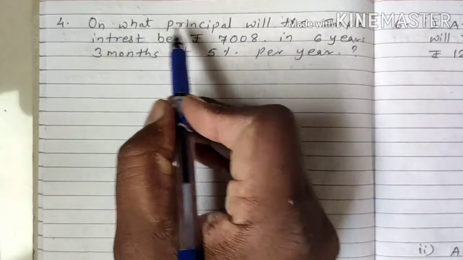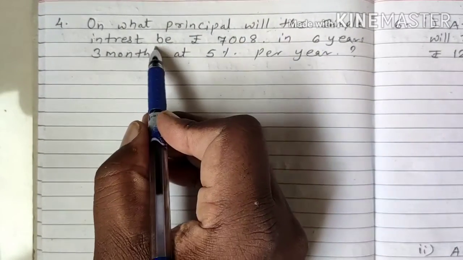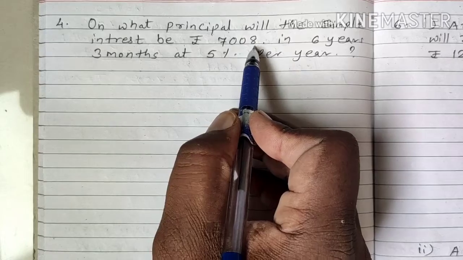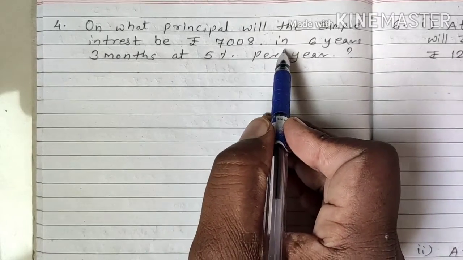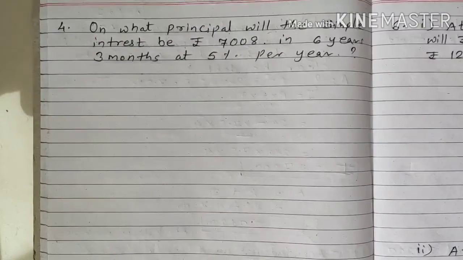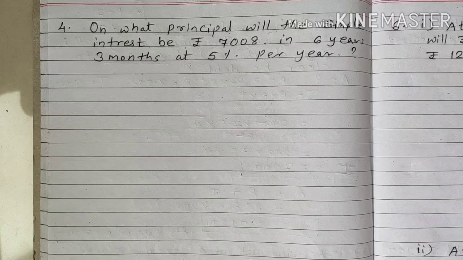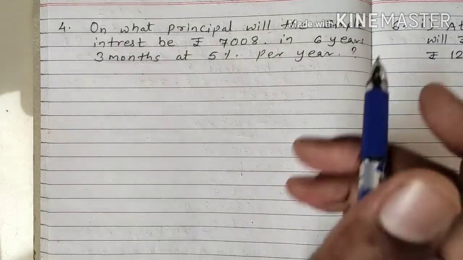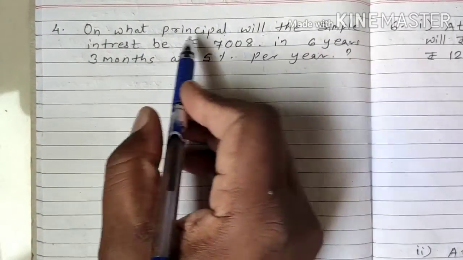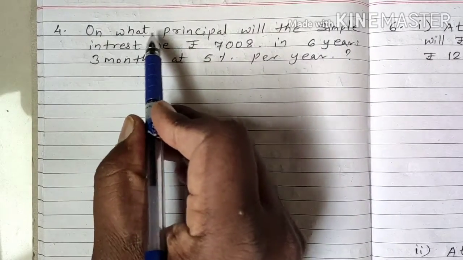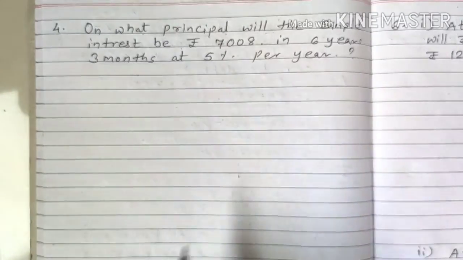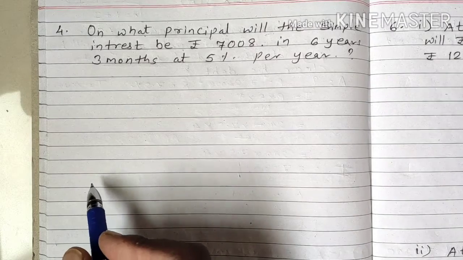See, on what principal will the simple interest be rupees 7008 in 6 years, 3 months at 5% per year? Okay, so what do we have to do? On what principal? That means we want to calculate the principal.